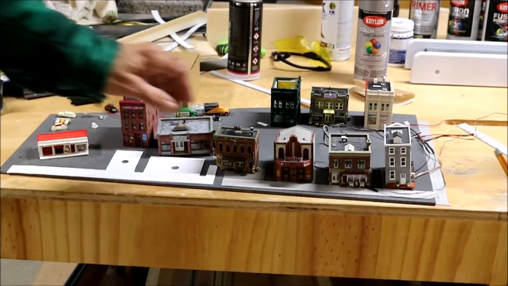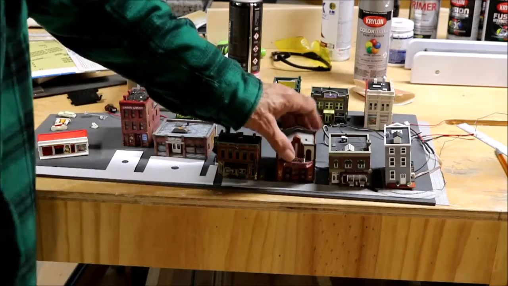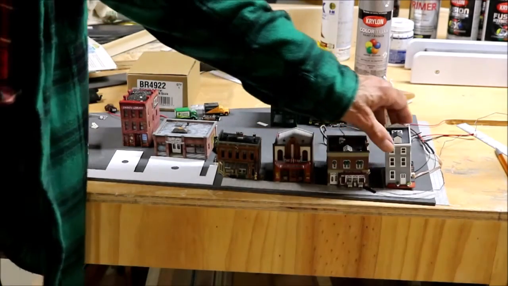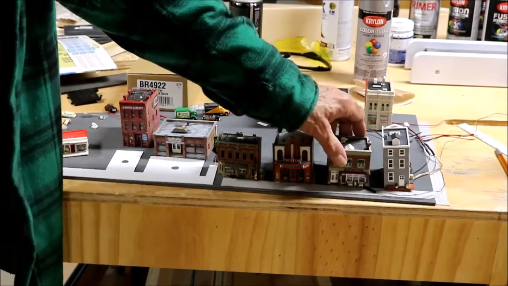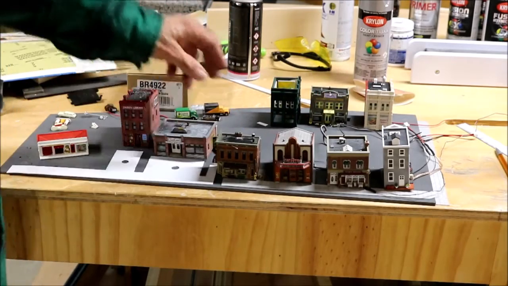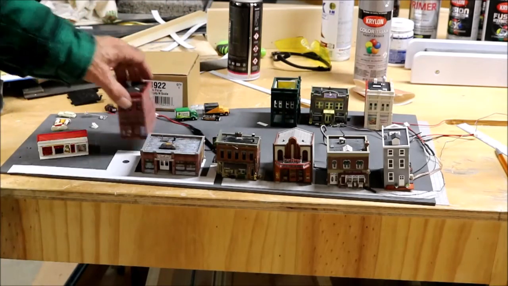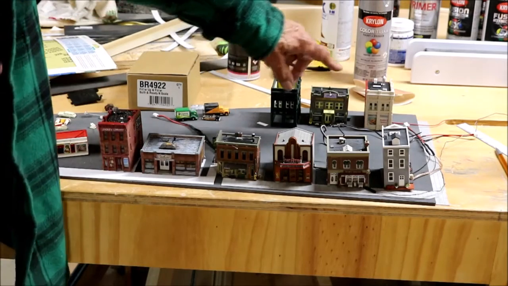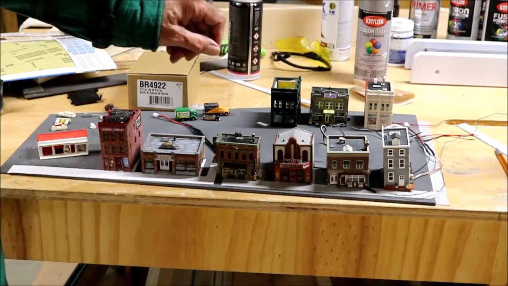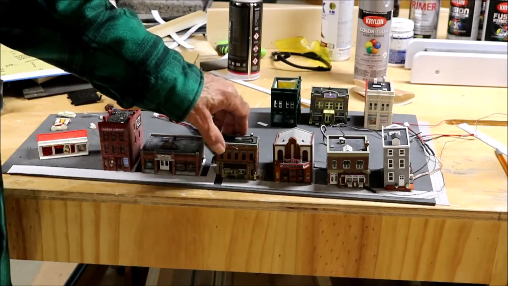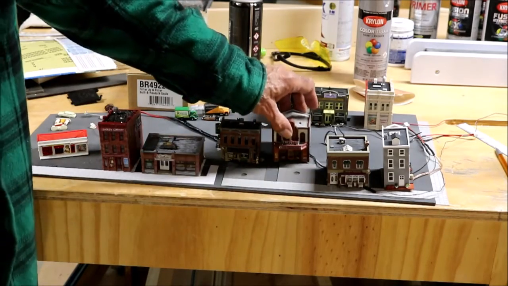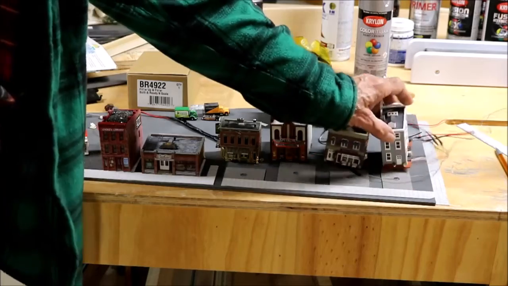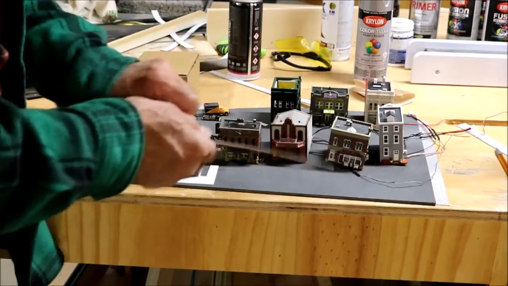So this is the town I'm trying to model on my layout, and some of these buildings I got from Woodland Scenics already pre-assembled, and others I got in kit form and I built them myself, such as this one here and this one, and I think that one. So first step is to make a cutout for the buildings, and that looks like this.